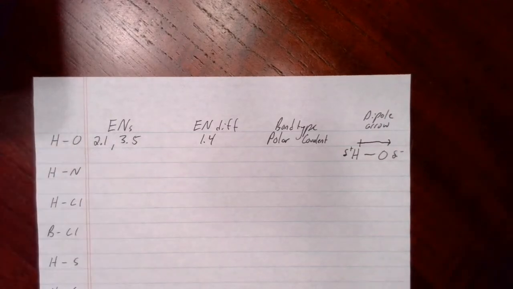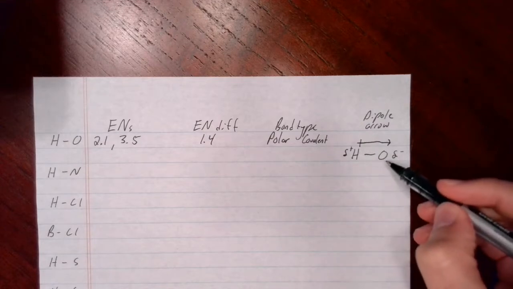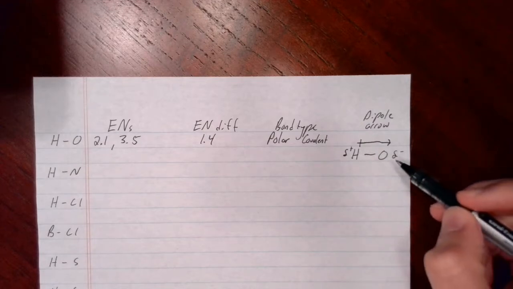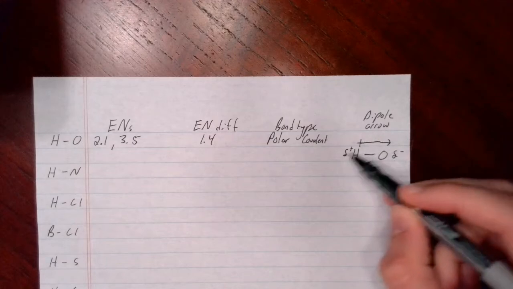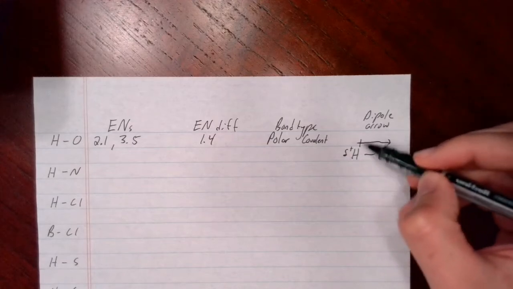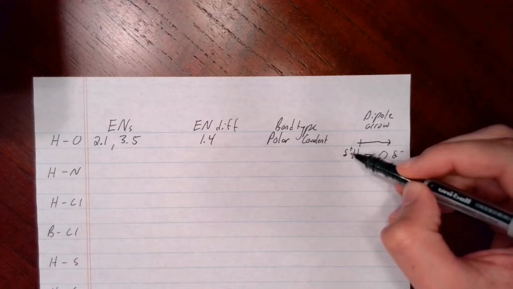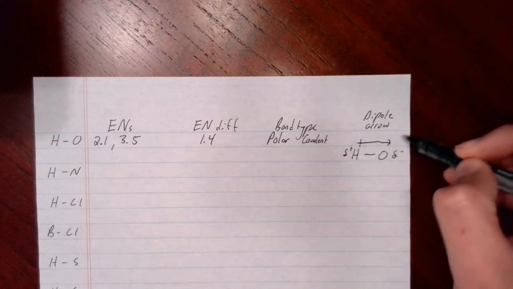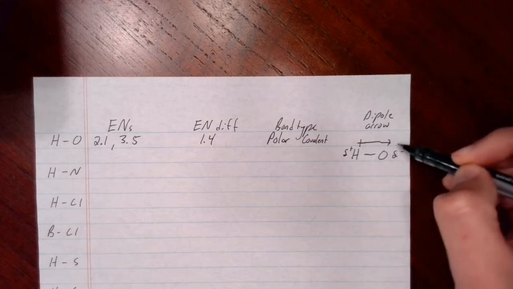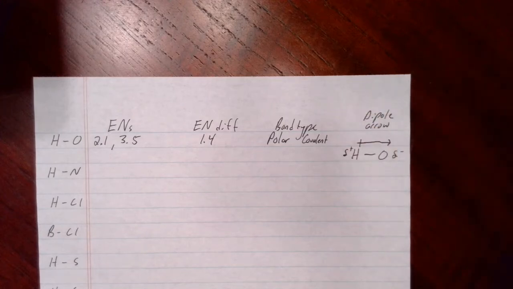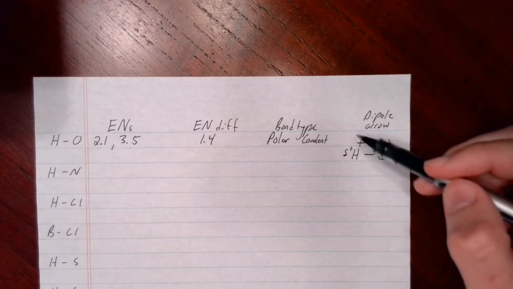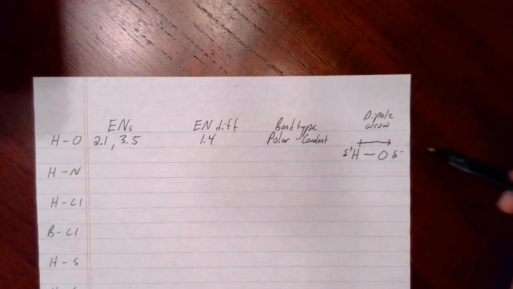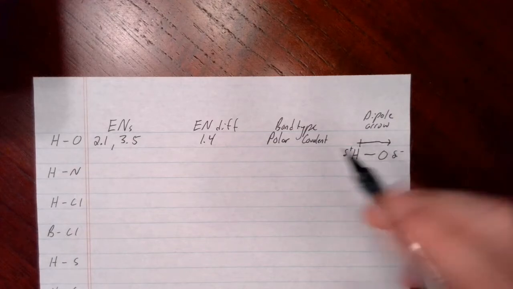So a dipole arrow shows the direction the electrons are being pulled. So the oxygen pulls the electrons more towards itself than does the hydrogen. So the positive tail goes by the slightly positive atom, and the arrow points in the direction the electrons are being pulled. Okay, so when asked for the dipole arrow, you can just draw it like this, or if you wanted to label slightly negative and slightly positive, that's the exact same concept.